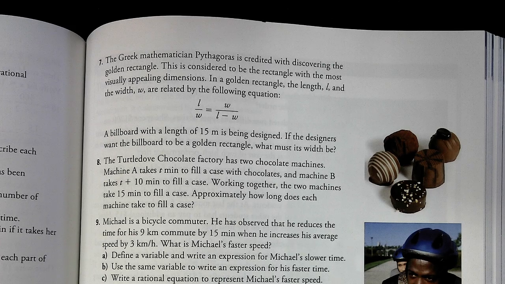Moving on, in a golden rectangle, the length L and the width W are related by the following equation. A billboard of the length of 15 meters is to be designed. If the designers want the billboard to be a golden rectangle, what must its width be?